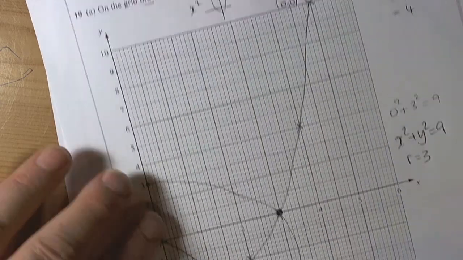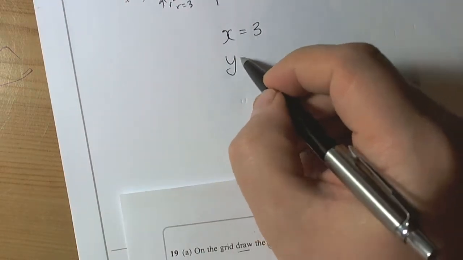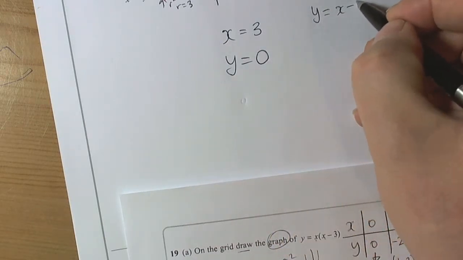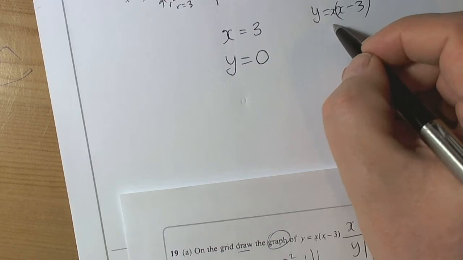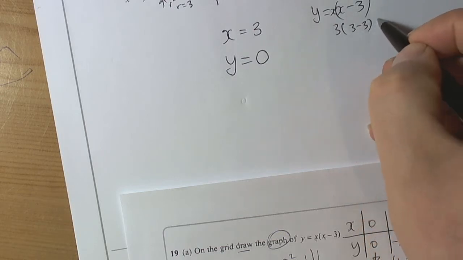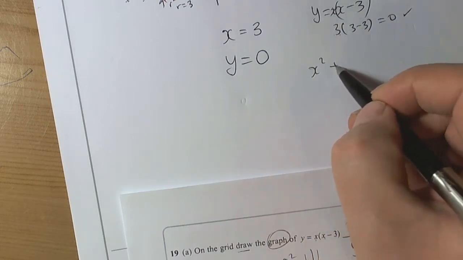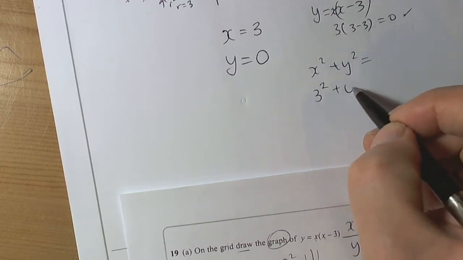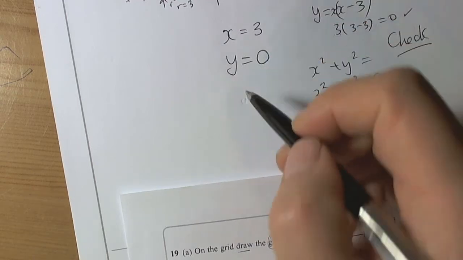So the point of intersection was at 3, 0. So our answer is x is equal to 3 and y is equal to 0. Now we would check, of course, because we'd say, right, for y equals that, when x is 3, yeah, when x is 3, y is definitely 0. And when we use x squared plus y squared equals 9, we can see that when x is 3, 3 squared plus 0 squared equals 9. So our check works, that is the solution.